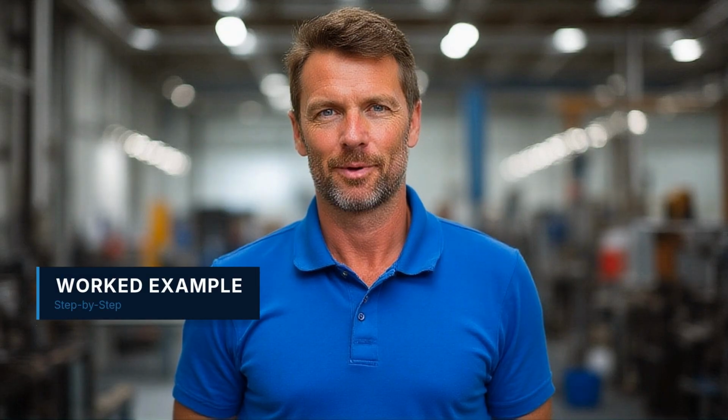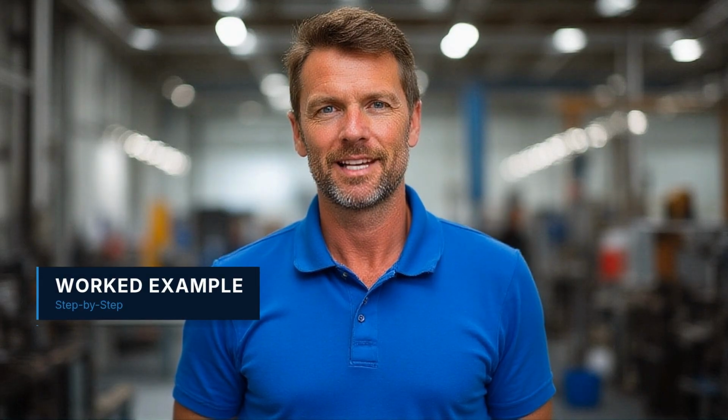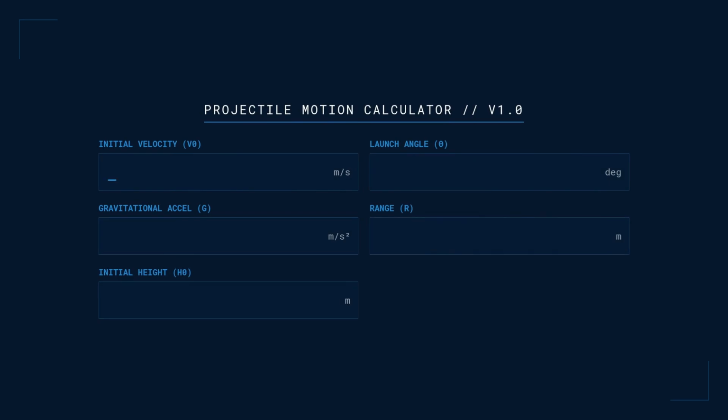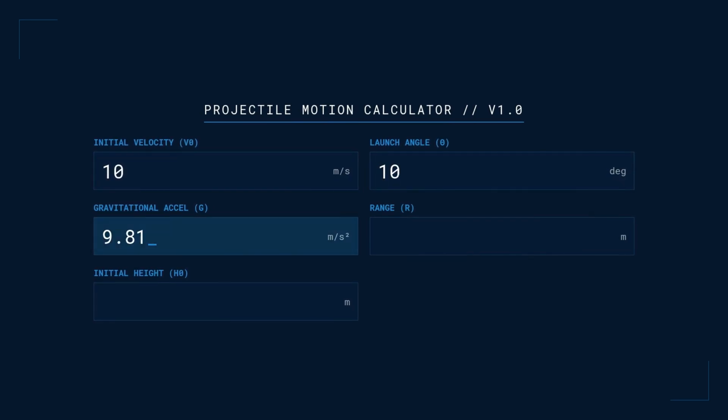Now for a worked example, I'll enter initial velocity of 10 meters per second, launch angle of 10 degrees. Keep gravitational acceleration at 9.81, set range to 10 meters, and initial height to 10 meters.